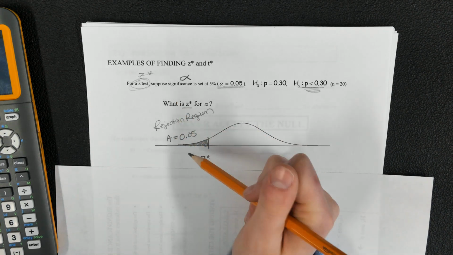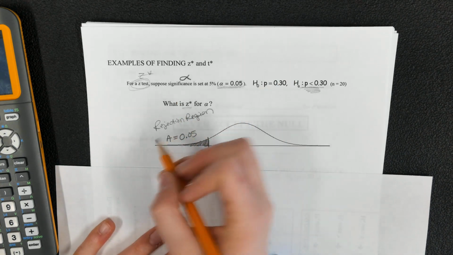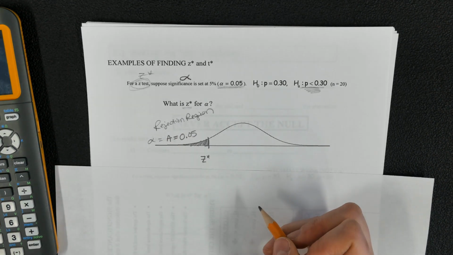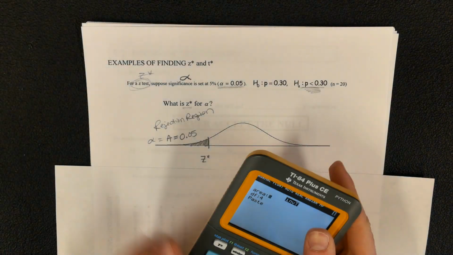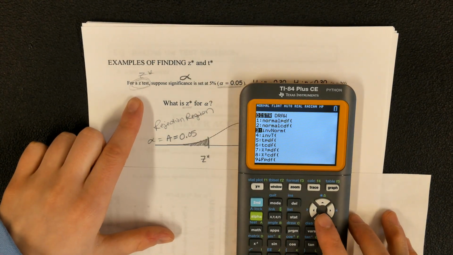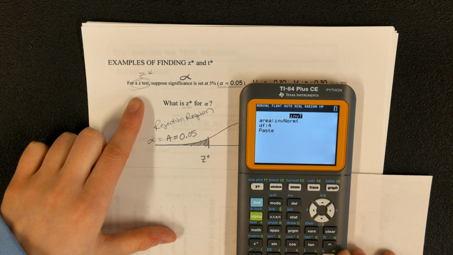Anything out here is going to be significant. Also, if you wanted to put in here, that's also your little beta friend. So because this is a z problem, I would go to second bars, and I would go to inverse norm.